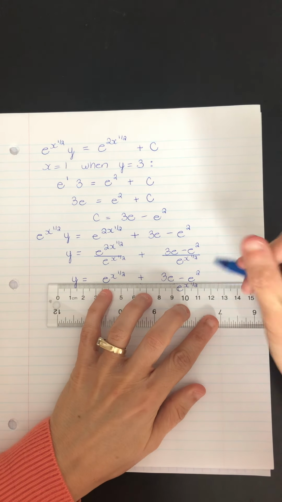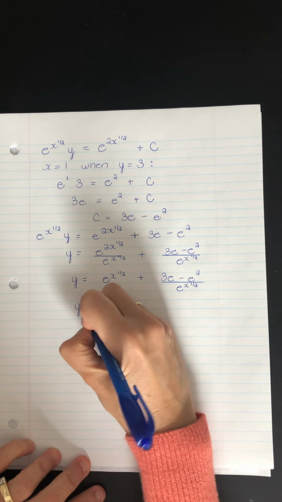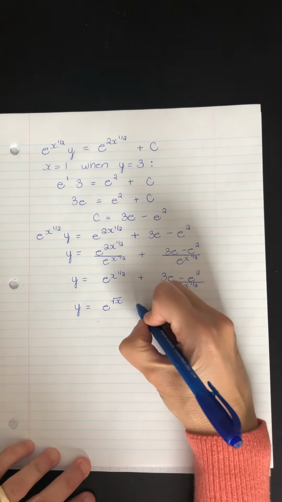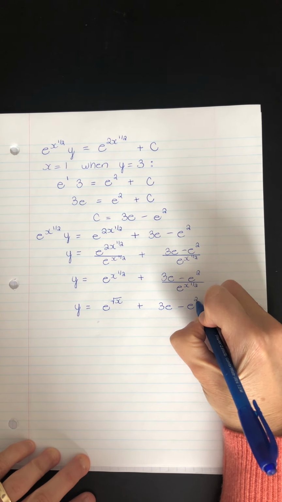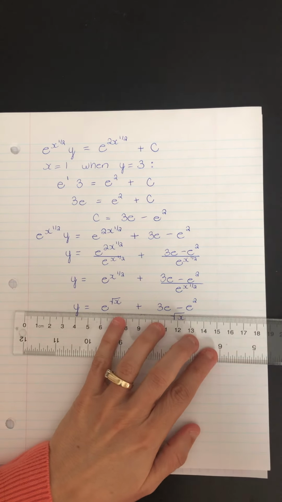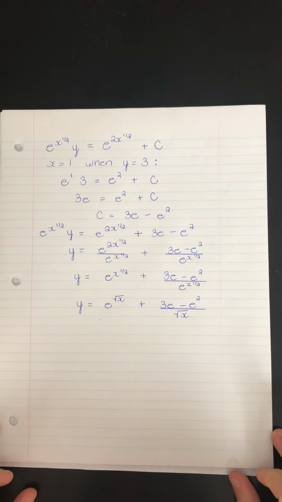Okay, so final answer, here it comes, the moment you've been waiting for. This becomes the square root of x. And under here as well, we have the square root of x. Okay? So finally that third example, which is a rather lengthy one, is complete.